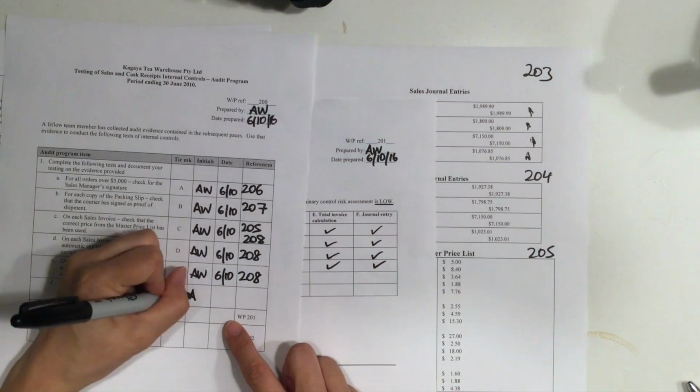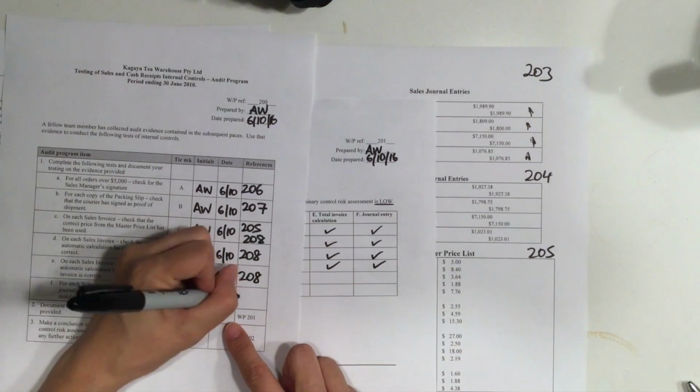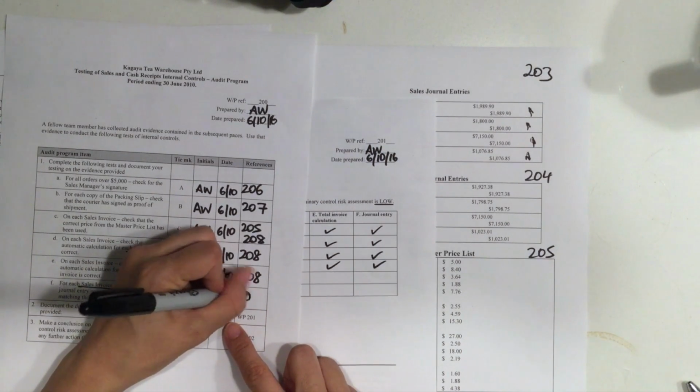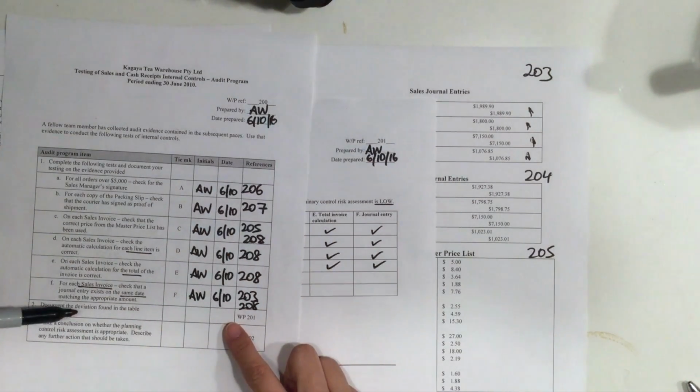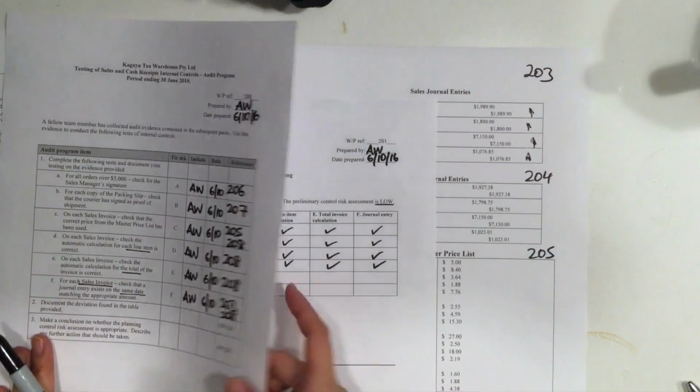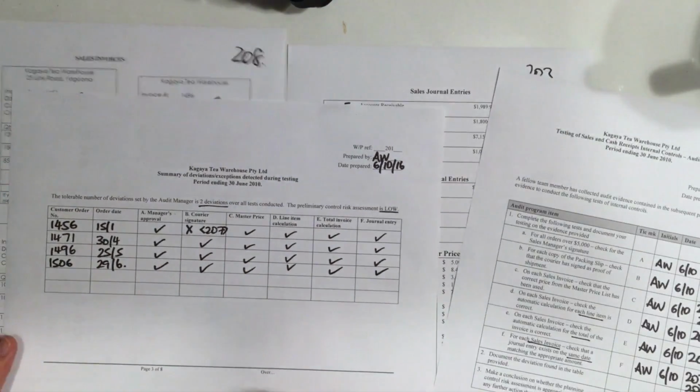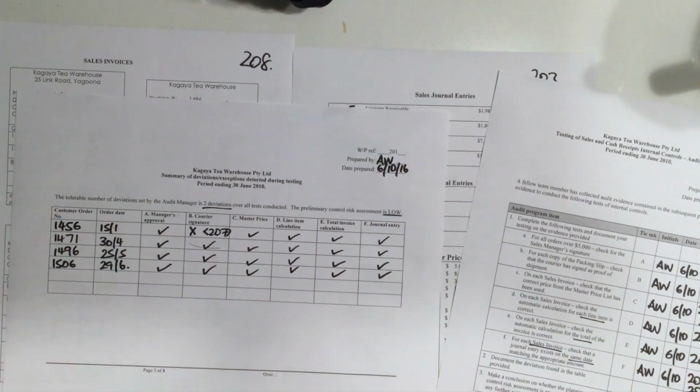And here we've completed our tests of controls. All right, so all of these controls seem to work except this one here. So let's go to our finishing sheet, if I can find it.